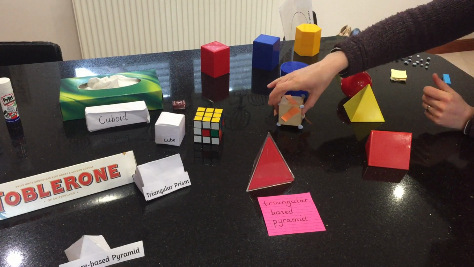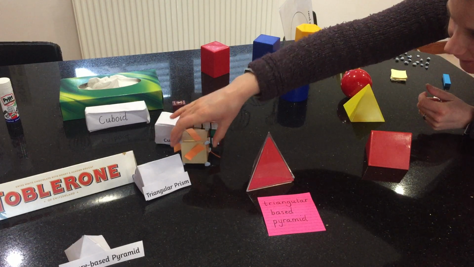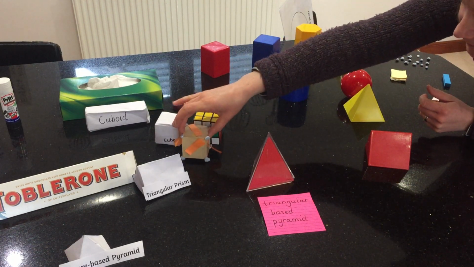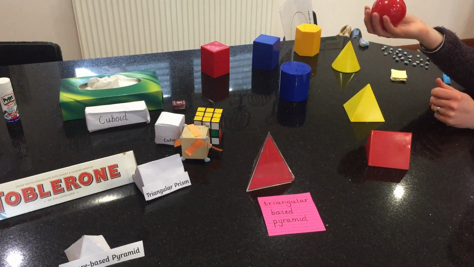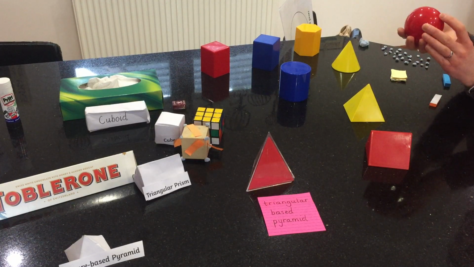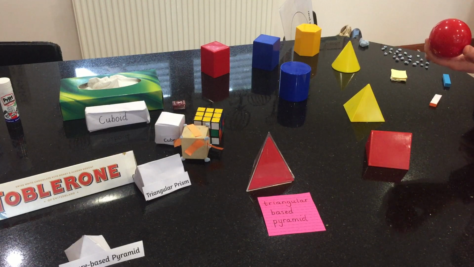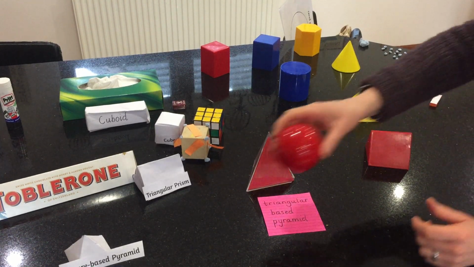I'm going to put it over beside the cube and the Rubik's Cube. Our sphere has a curved face, but it has no corners and it has no edges. I'm going to put it over there.